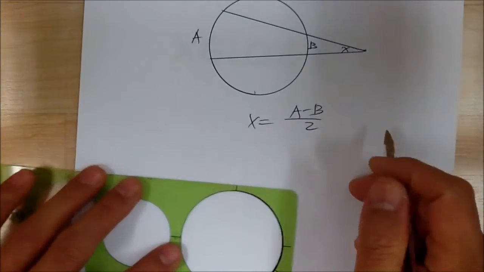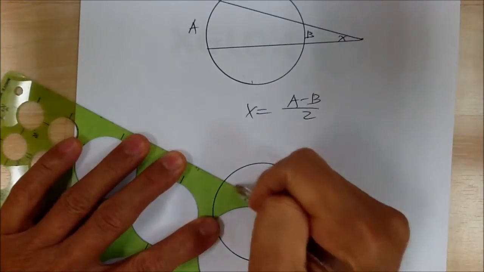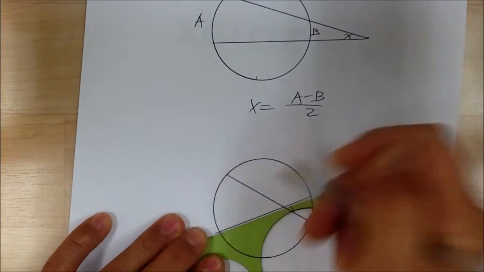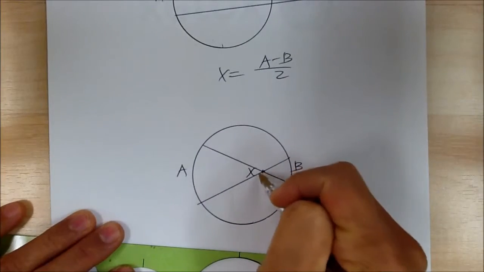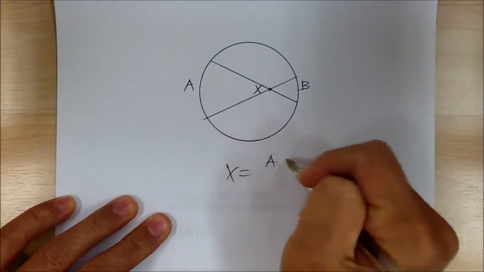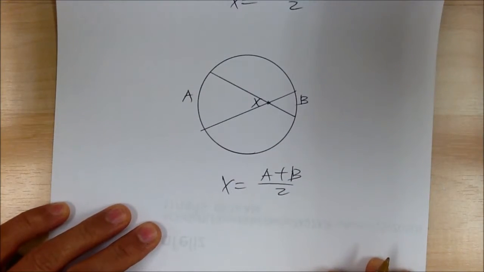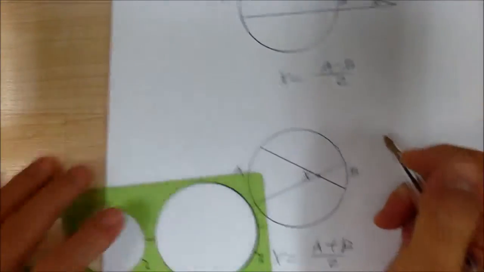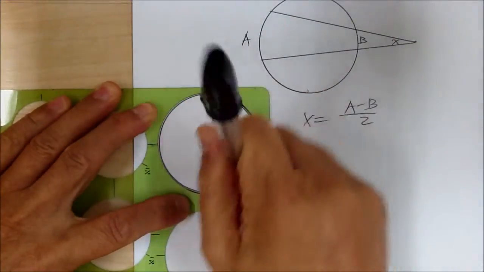If the vertex is on the inside of the circle, then you add. So x will equal a plus b over 2. Now, if the vertex is on a circle, then it doesn't matter whether you add or subtract, because b equals 0.